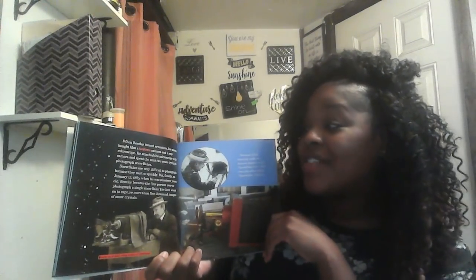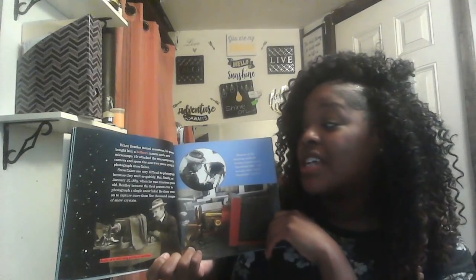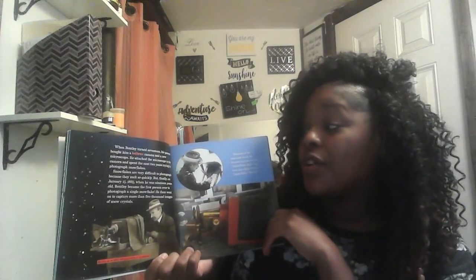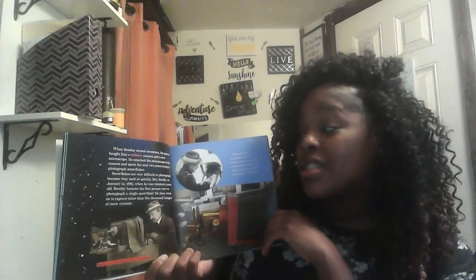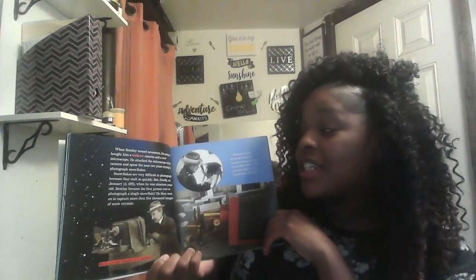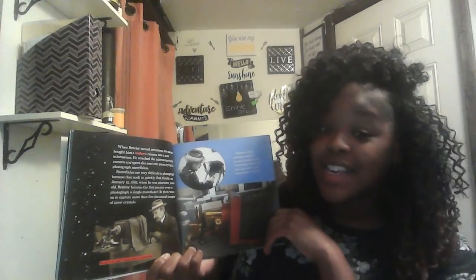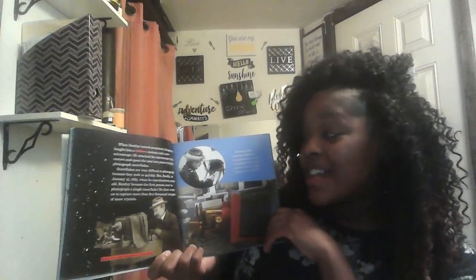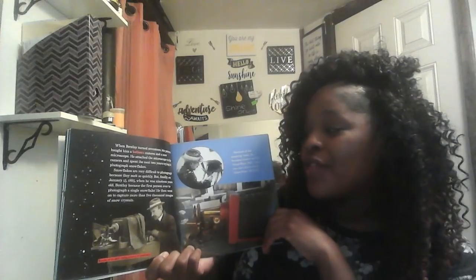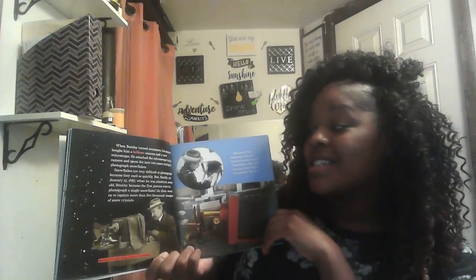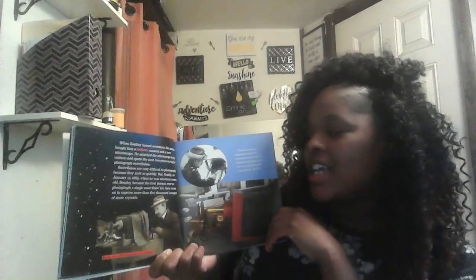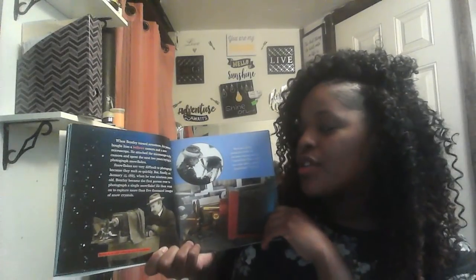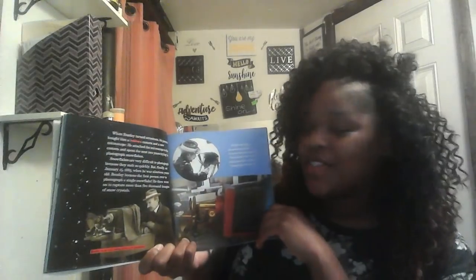When Bentley turned 17, his parents bought him a bellows camera and a new microscope. He attached the microscope to the camera and spent the next 2 years trying to photograph snowflakes. Snowflakes are very difficult to photograph because they melt so quickly. But finally, on January 15, 1885, when he was 19 years old, Bentley became the first person ever to photograph a single snowflake. He then went on to capture more than 5,000 images of snowflakes.